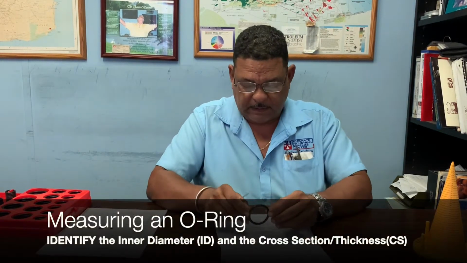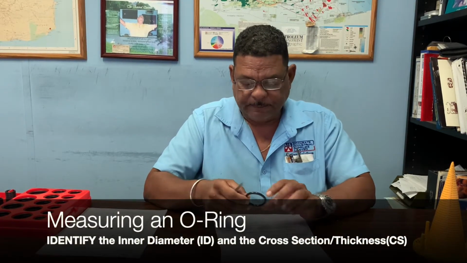The important thing in an O-ring, what we will need is the inside diameter and the cross-sectional thickness. Those are the two important parts that are required in measuring an O-ring. The outer diameter, or OD as they call it, is not that important, because if we have the ID and we have the cross-section, we can always work out the OD. A lot of times people come to me and try to bring the OD measurement and that's not really what we need. ID and cross-section is all that we need.